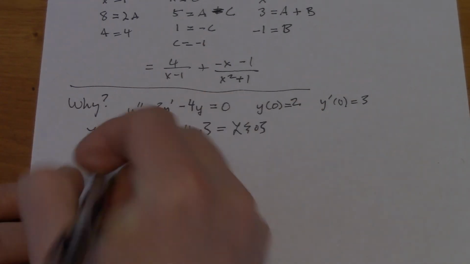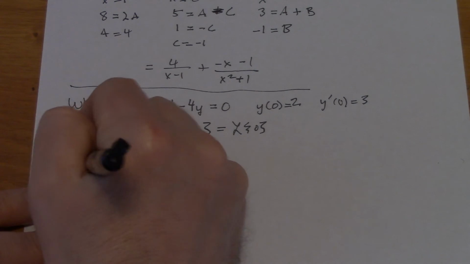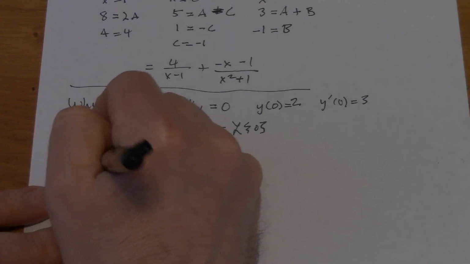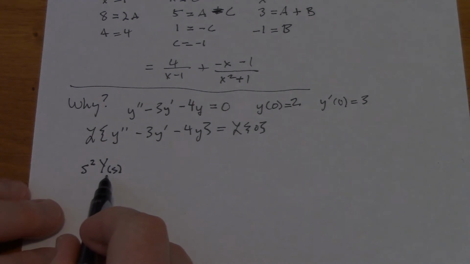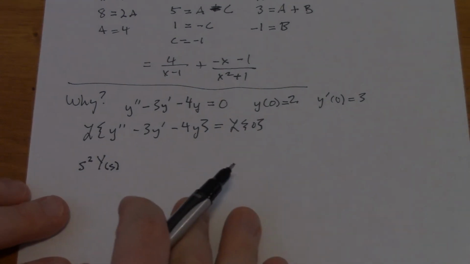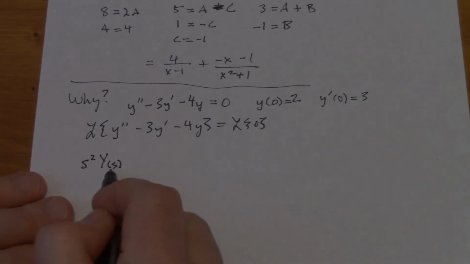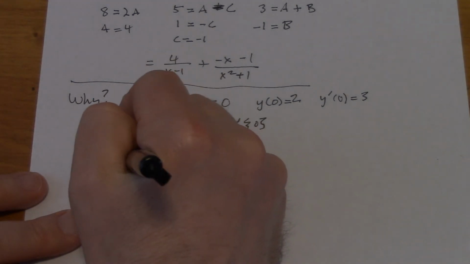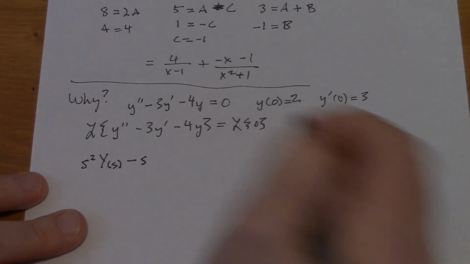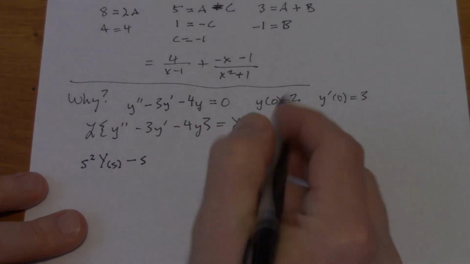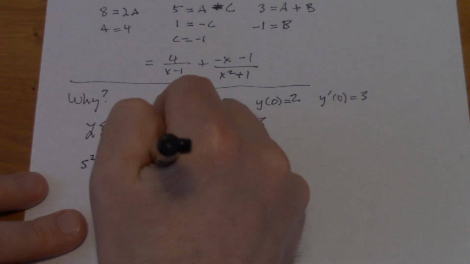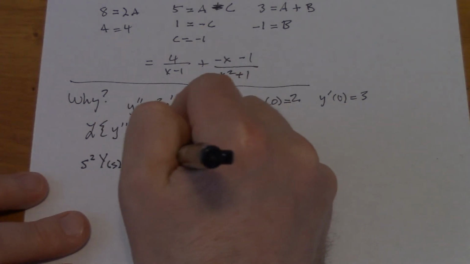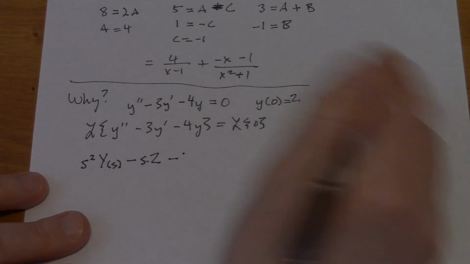Laplace transform of y double prime, as we just stated, s squared times capital Y of s. In the future, I'm not going to write the of s. I'm writing it now just so you see it. But in the future, I don't want you getting confused and thinking that's s cubed. Okay, so this is minus s times y of 0, which is 2, so times 2, and then minus y prime of 0, which is 3.